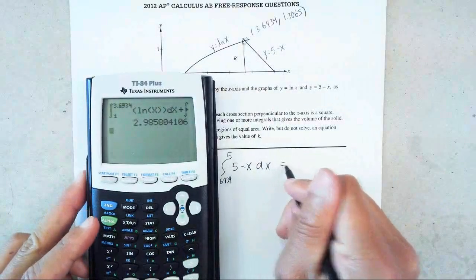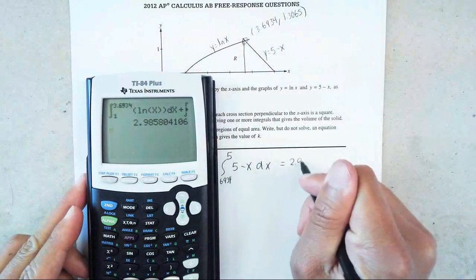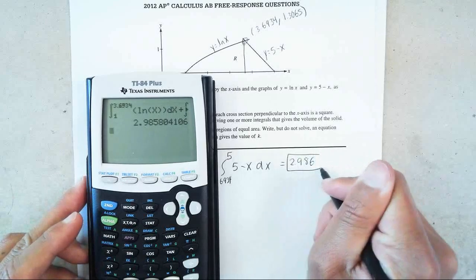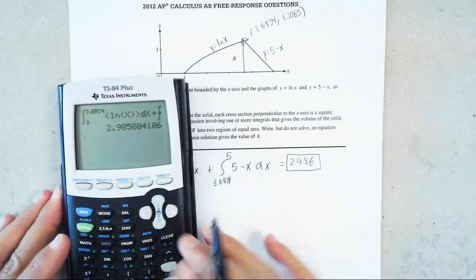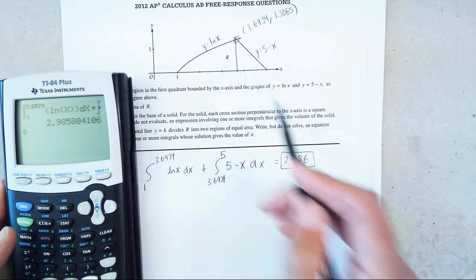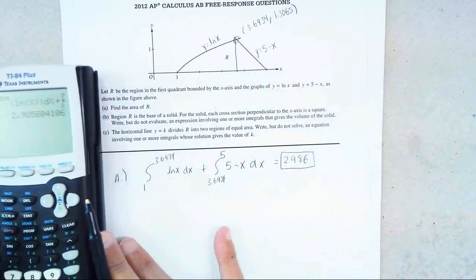So this area, region R, is equal to 2.985, or we can round it to 2.986, and that's the area from this curve and from this curve, and you add it together to get 2.986.